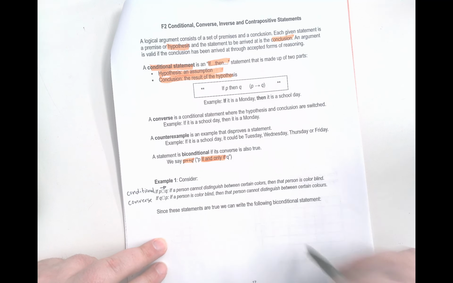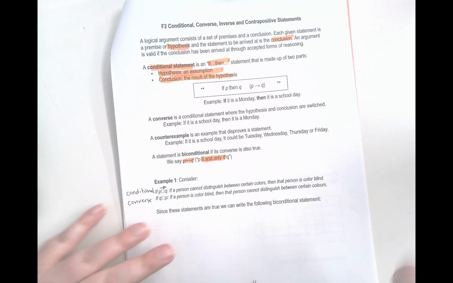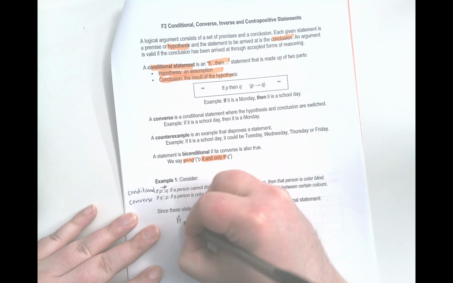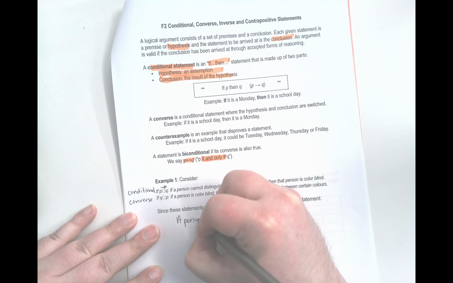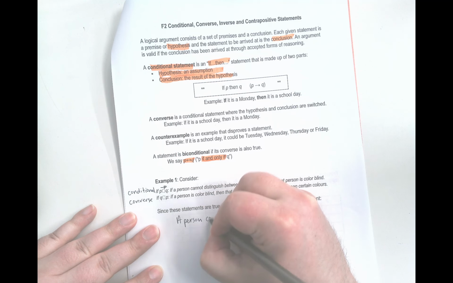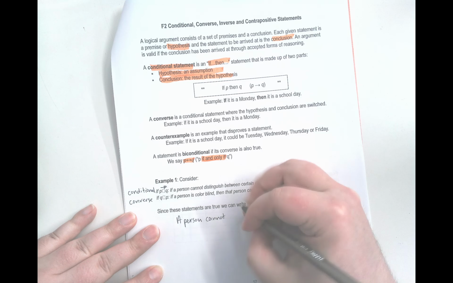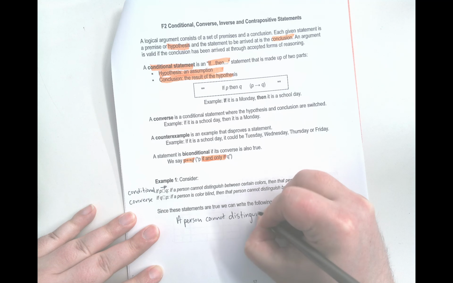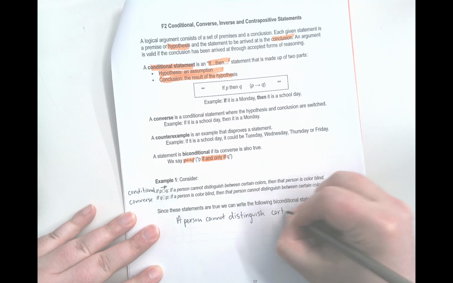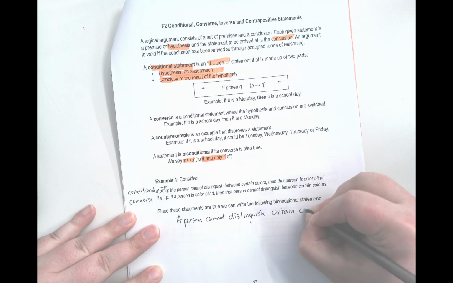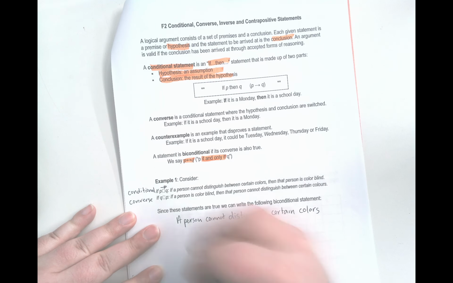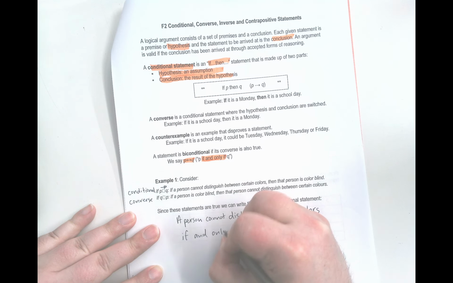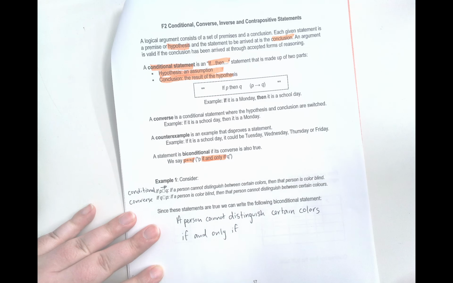Both of these statements are true, so we can write it as a biconditional statement: a person cannot distinguish between certain colors if and only if that person is colorblind. That if and only if is the important part in a biconditional statement.